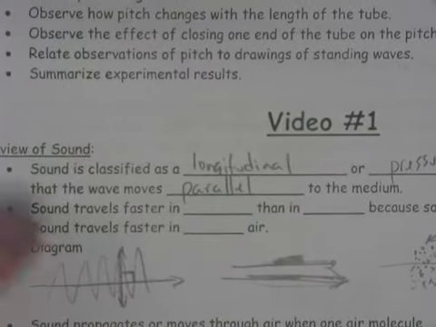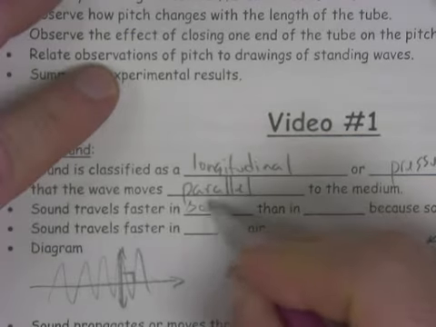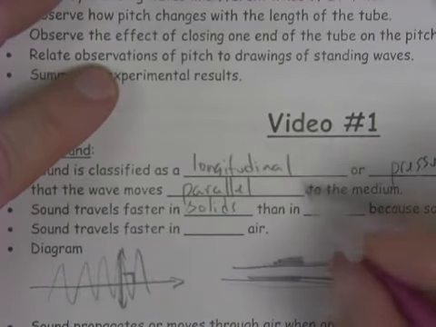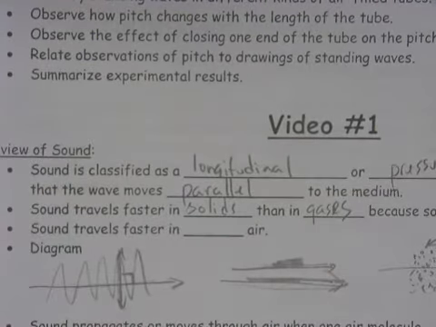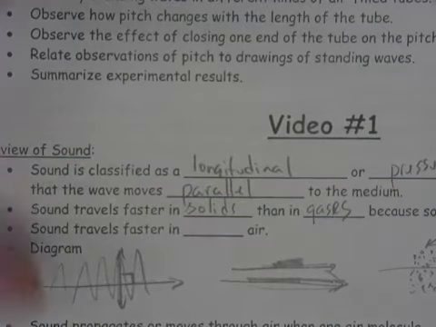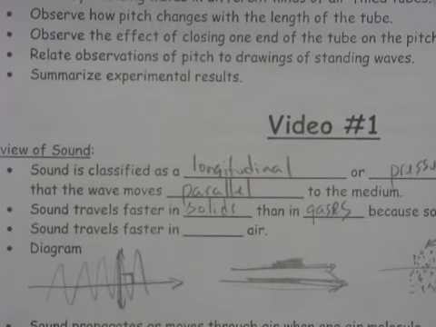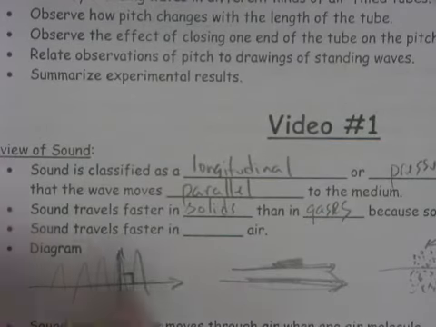Alright, moving along. Sound, just review, we've talked about this already. Sound travels faster in solids than in gases. Alright, and we've talked about that before. So actually sound does not travel as fast in a gas as it does in a solid. So if you take two rocks and you're underneath the water and you clap them together, that sound in the water will travel much quicker than it does in air.